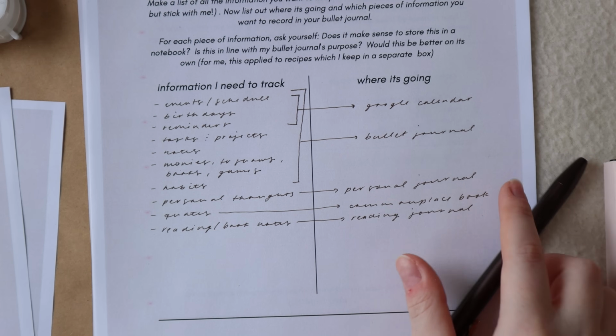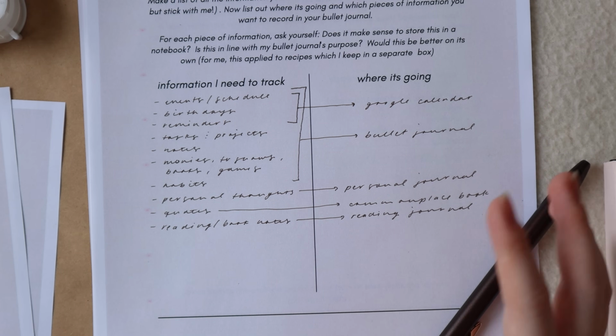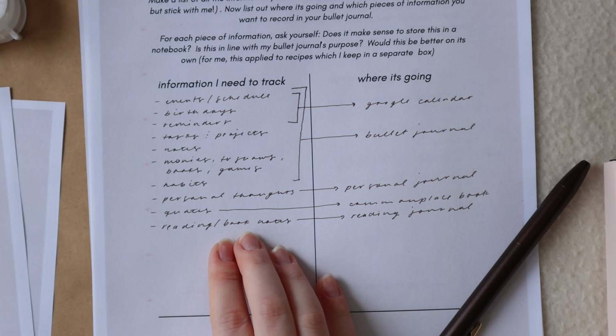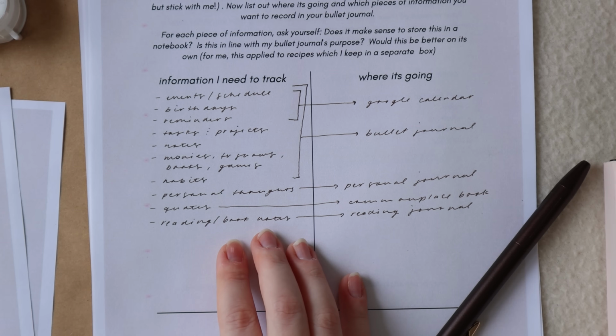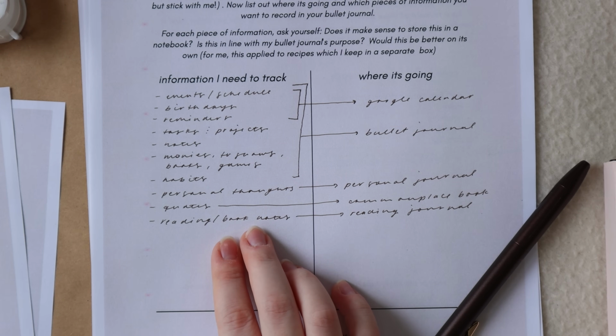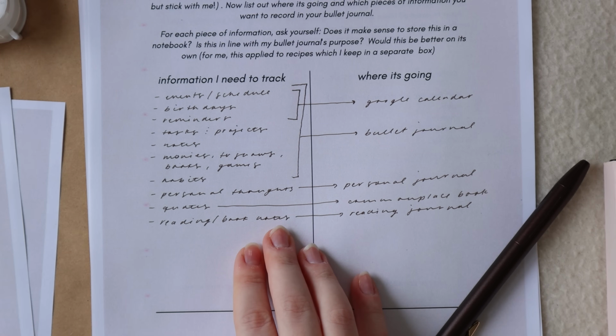The second thing I think about is if I'm going to reference it a lot and if it's something that I need to view on the go. So for something like my book notes, I don't need to see these on the go. And this kind of goes into my third thing I like to think about, which is, would I prefer to keep this separate and compiled in one separate place? So while I could easily keep book notes in my bullet journal, I don't read that many books and take notes on them a year.